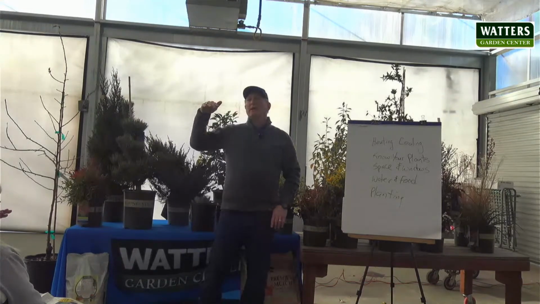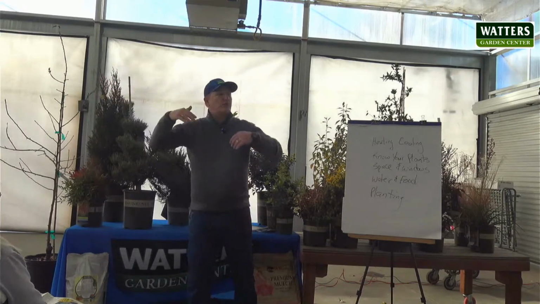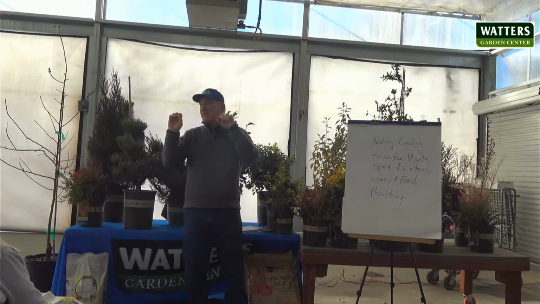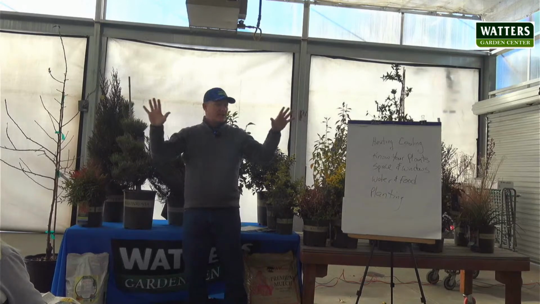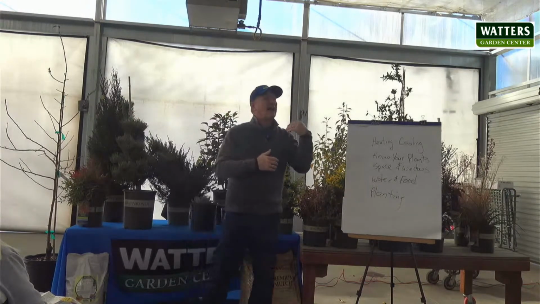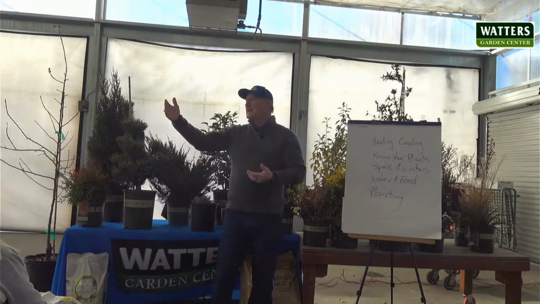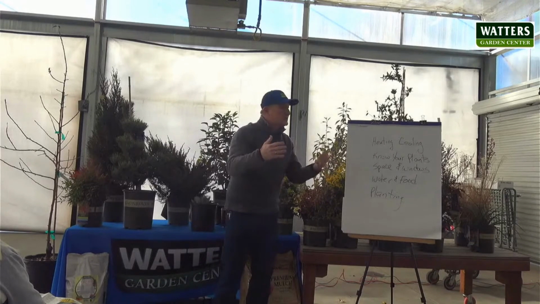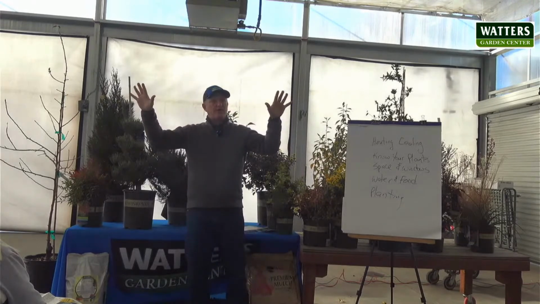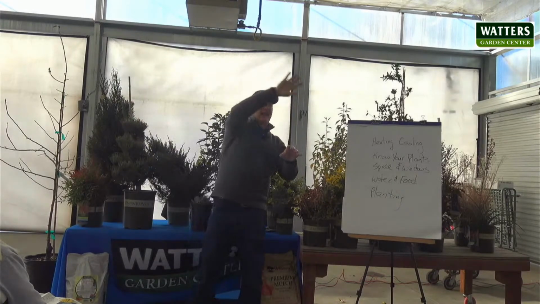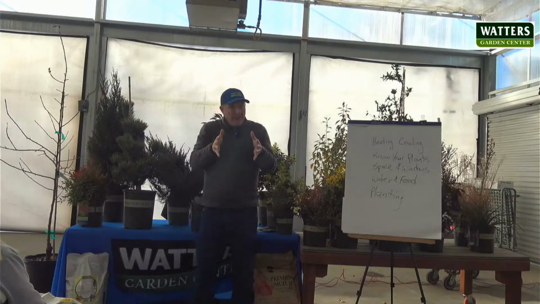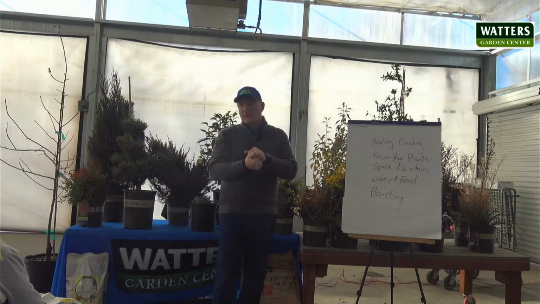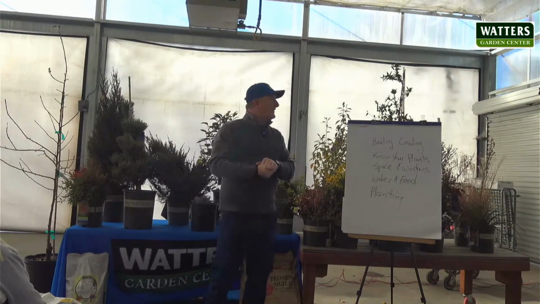You'll see this on your red tip photinias and your bigger evergreens, because they're still using moisture. They've got foliage out, so they're more exposed than, let's say, a lilac, forsythia, or some of these deciduous plants. They lost their leaves. Evergreens are so exposed that when they get dry, they'll sacrifice the outer branches to keep the heart of the plant alive. I see it mostly on red tip photinias, euonymus, things like that.